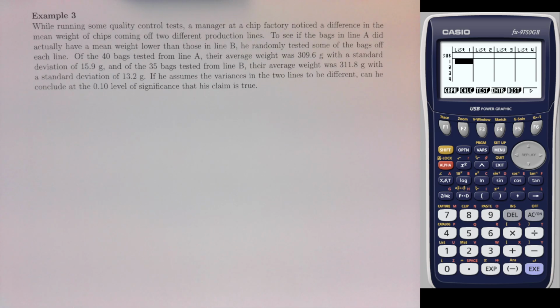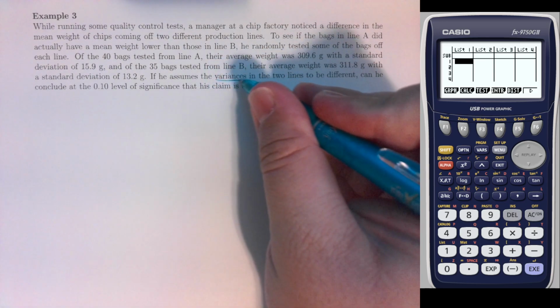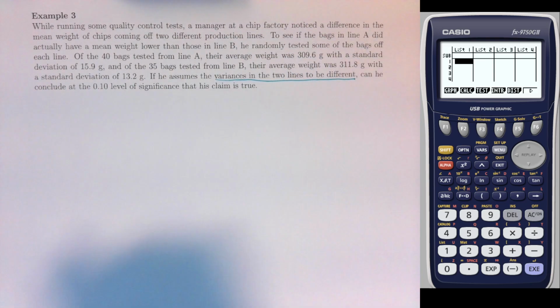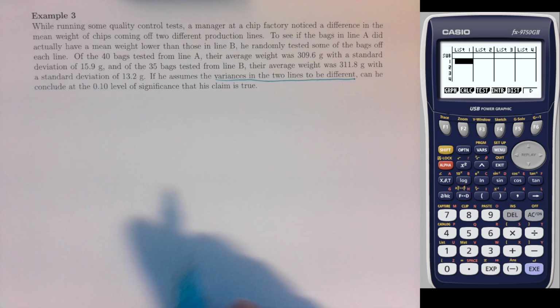Of the 40 bags tested from line A, their average weight was 309.6 grams with a standard deviation of 15.9 grams. And of the 35 bags tested from line B, their average weight was 311.8 grams with a standard deviation of 13.2 grams. If he assumes the variances in the two lines to be different, can he conclude at the 0.10 level of significance that his claim is true?